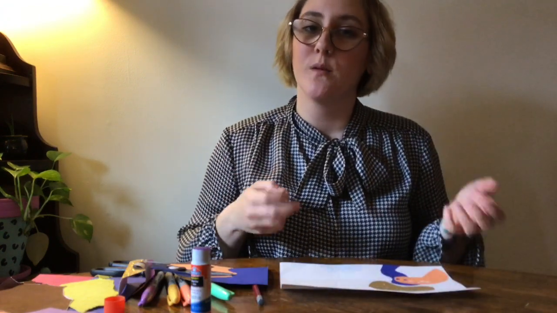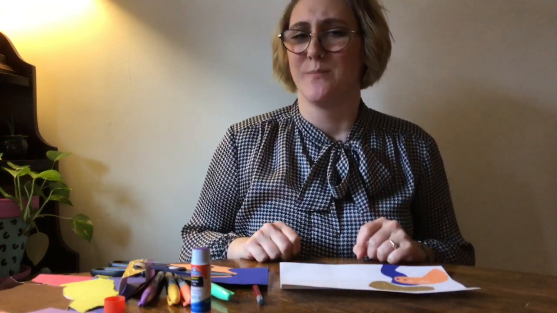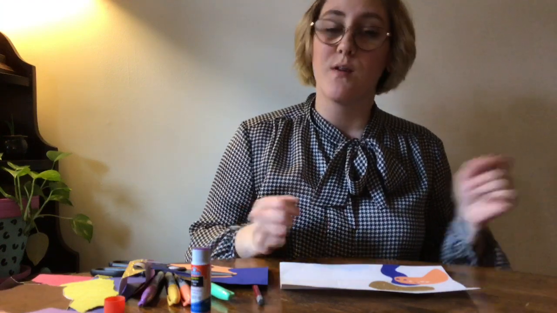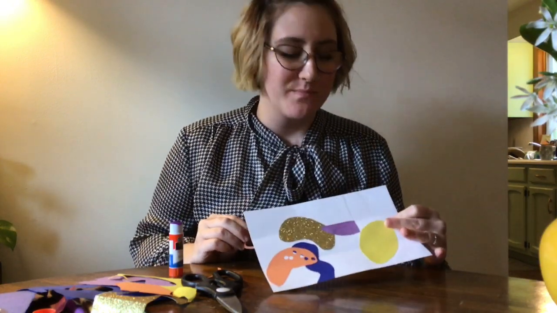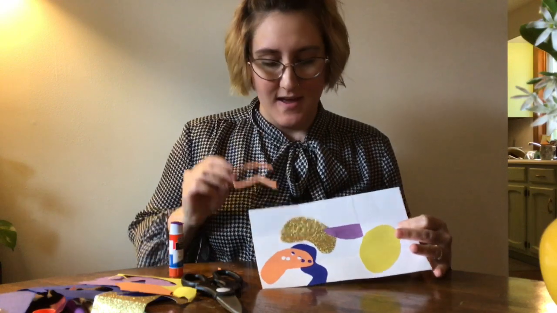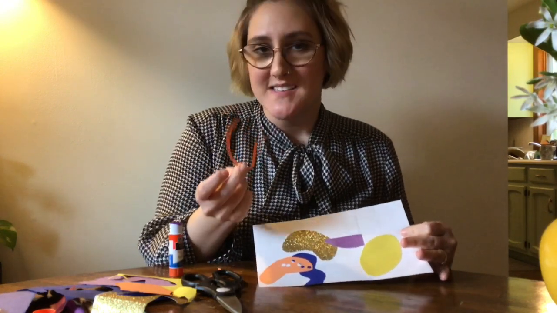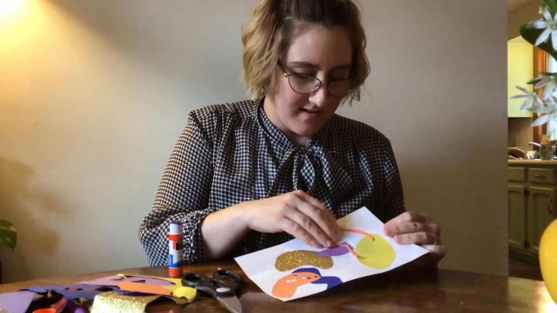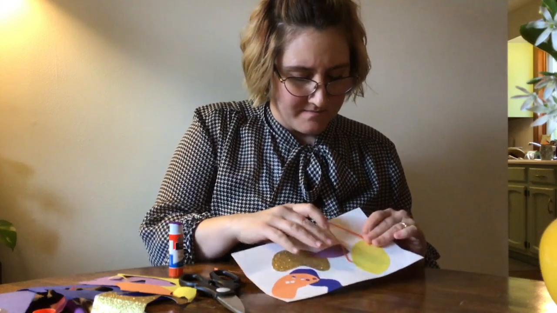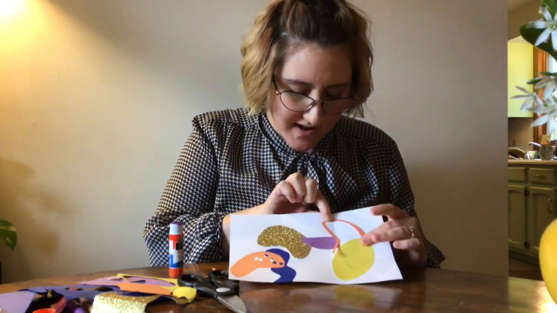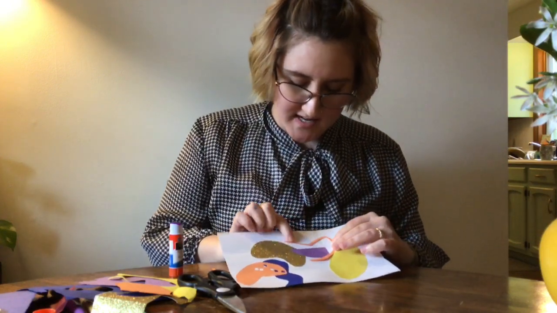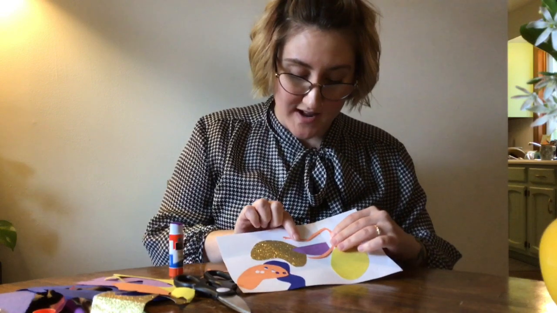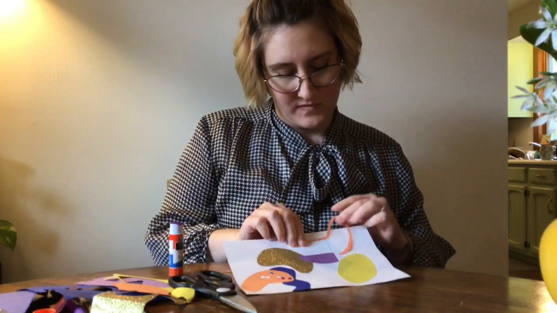I'm going to work a little bit more on this, and I'll be back in a little bit to show you what I've done. Now, something that I love about making abstract art and about using shapes and the rule of thirds is that you can place things somewhere and say, I'm not sure how I like that. And then you can turn things, decide which way you like it.